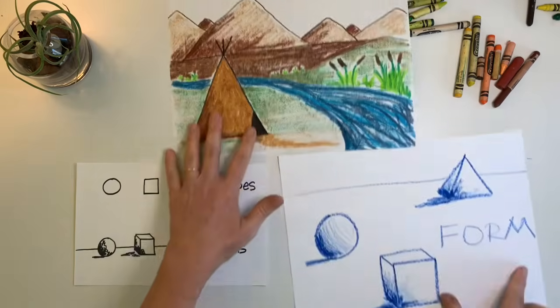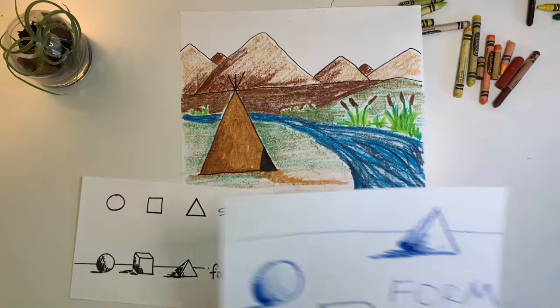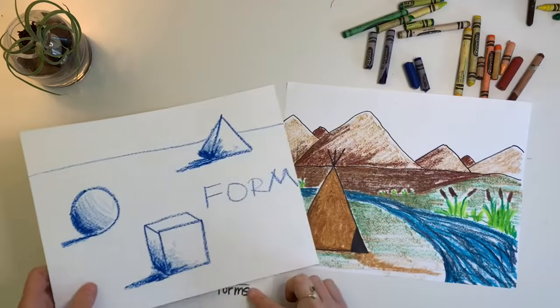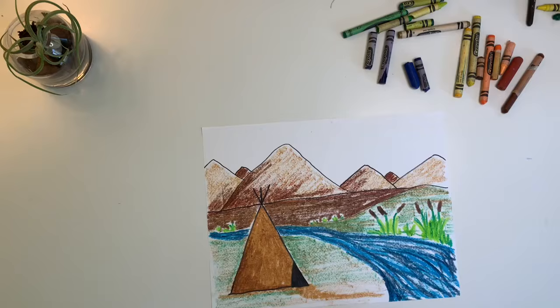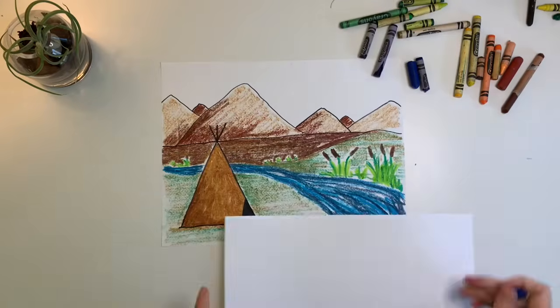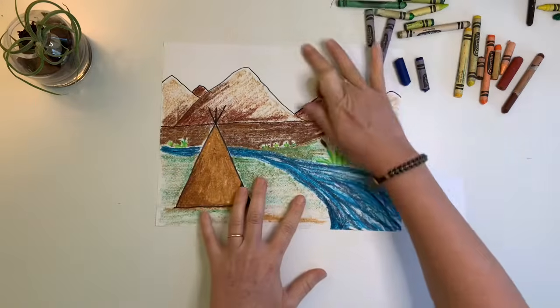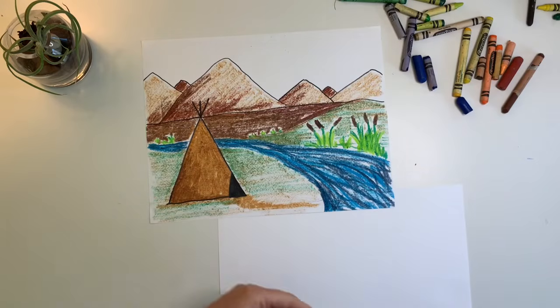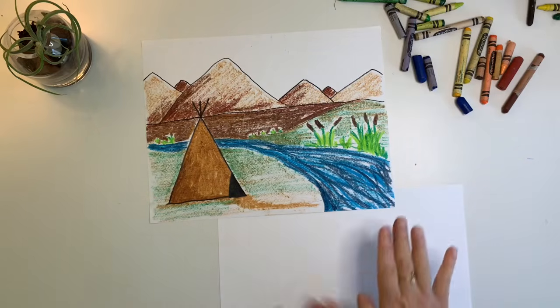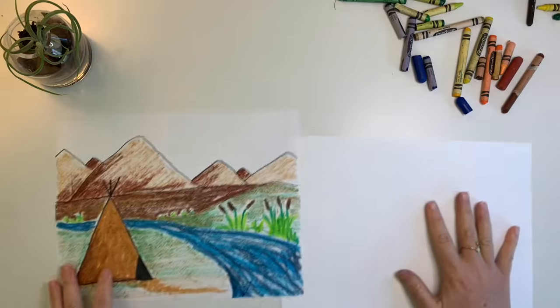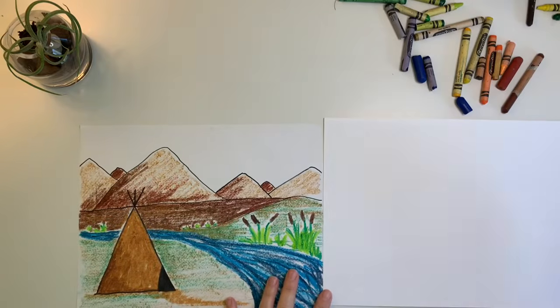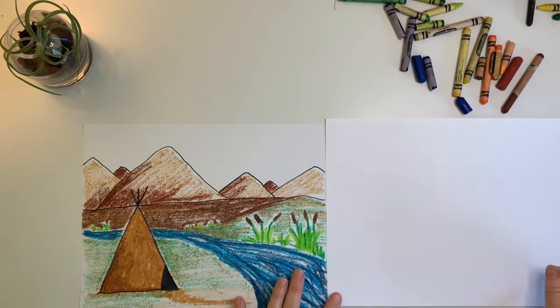Great job. Let's get started with our drawing here with our perspective. This is just with marker and crayon. If you have oil pastel or if you want to use watercolor, you can do that to get some really vibrant colors. I'm going to use my marker.